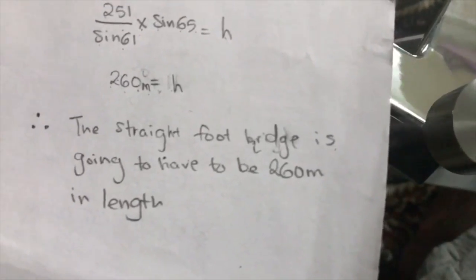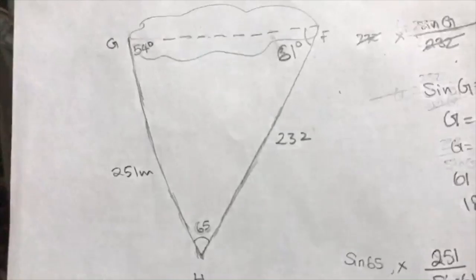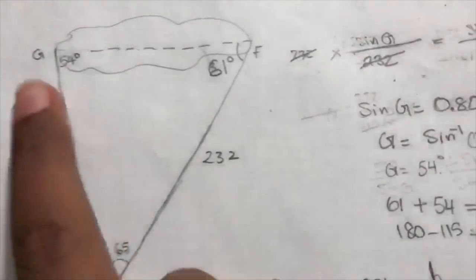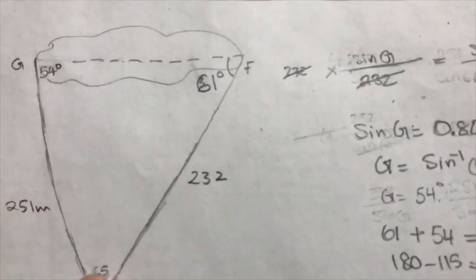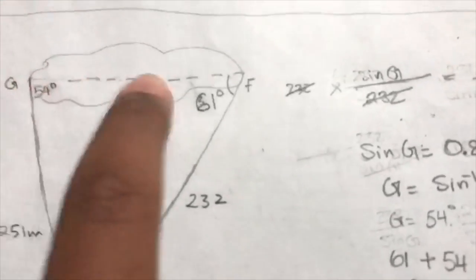Thank you for listening. This is a My Tips question. It's a little tricky because you have to find different parts. Just to recap, you had to find these two angles first to be able to find this length right here.